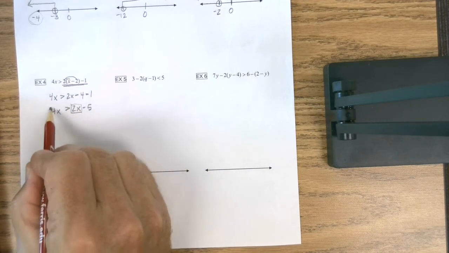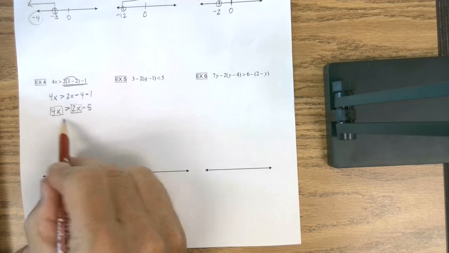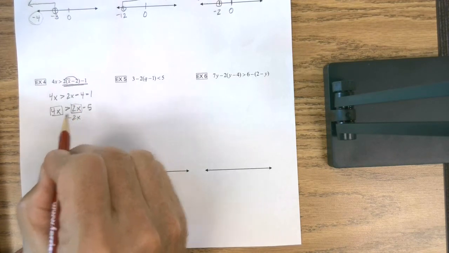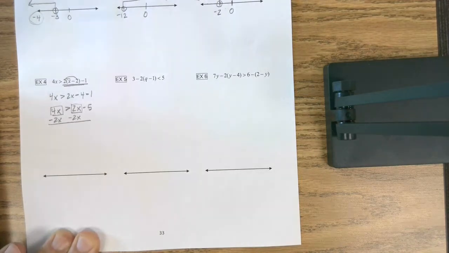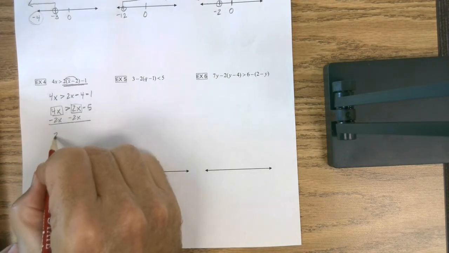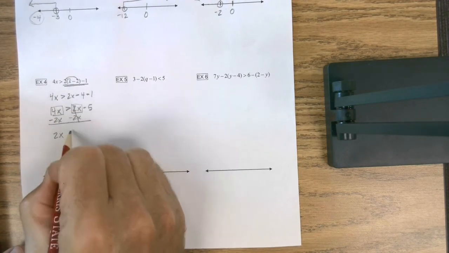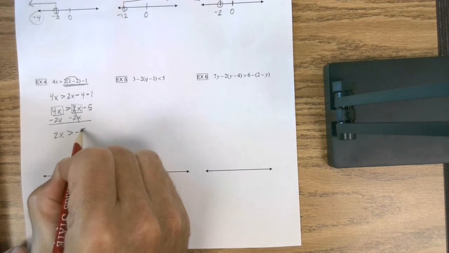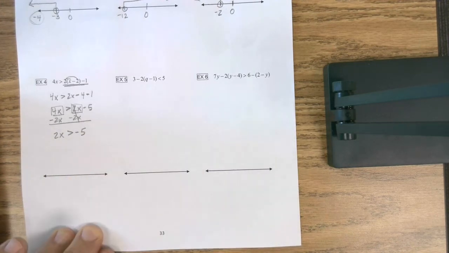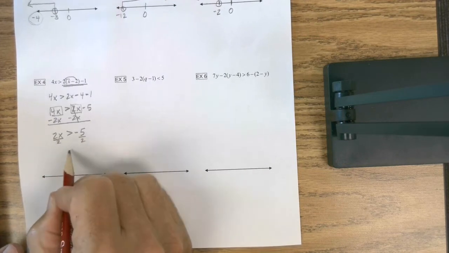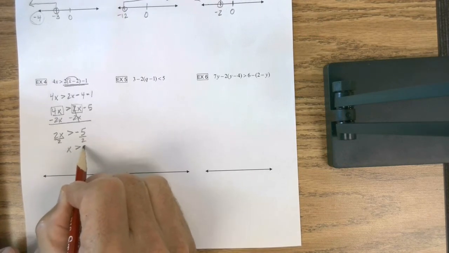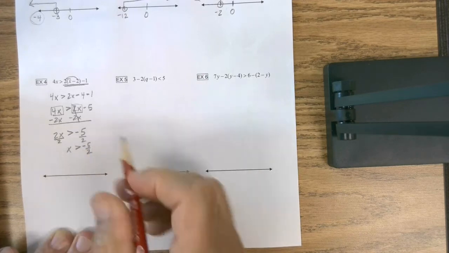Here's my like terms. And I want those with the letters and variables to be on my left side. It's just a little habit. You don't have to always do that, but Kerchunk, 2x, Kerchunk, gone, greater than -5. And as you can see, we're going to have to deal with fractions a little bit here. Divide by 2, divide by 2. X is greater than -5 halves.